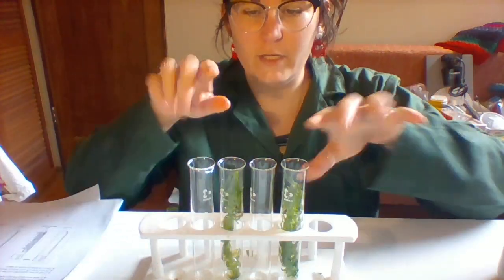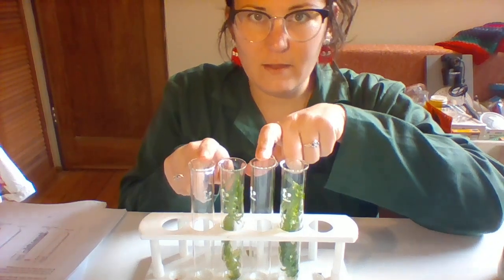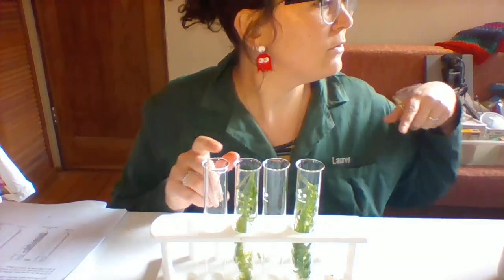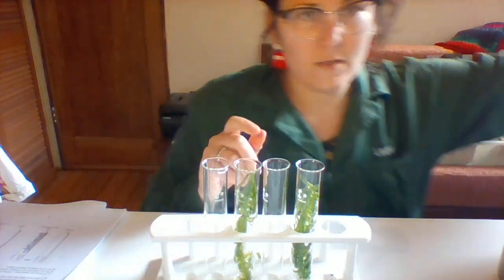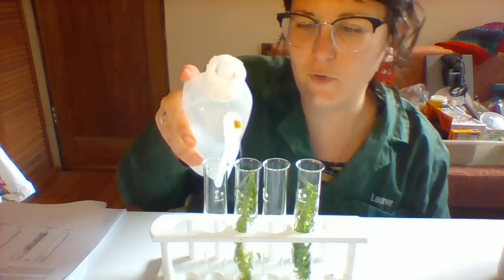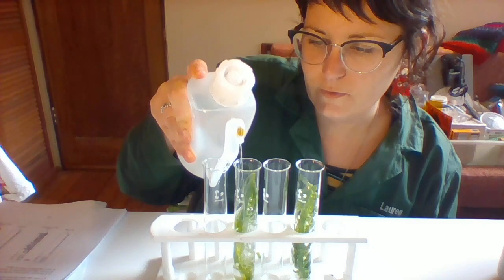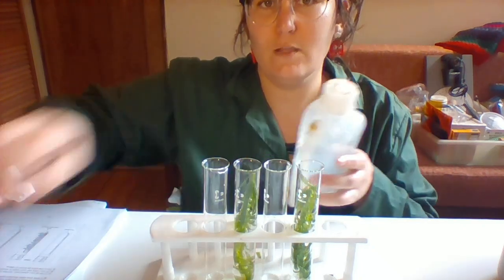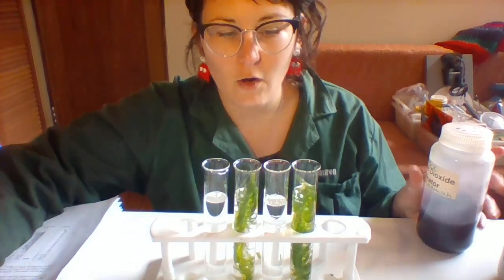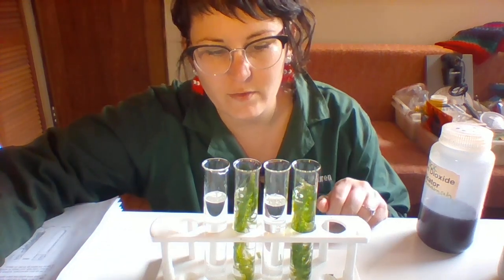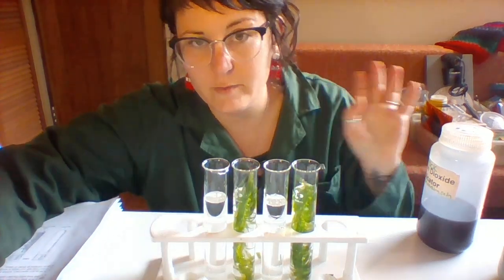All right, so I've got Elodea in 2 of them, and then these 2 are the controls. Got my distilled water, and I'll fill them all up, which you don't need to. All right, so I filled them all with distilled water, and these 2 have Elodea in them.